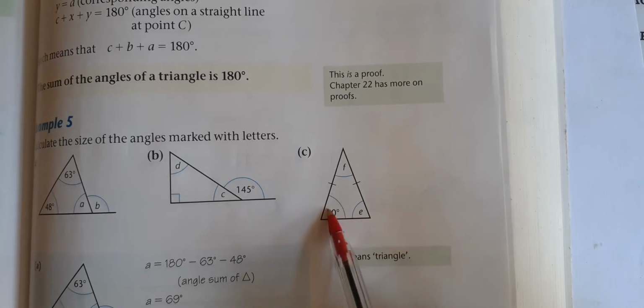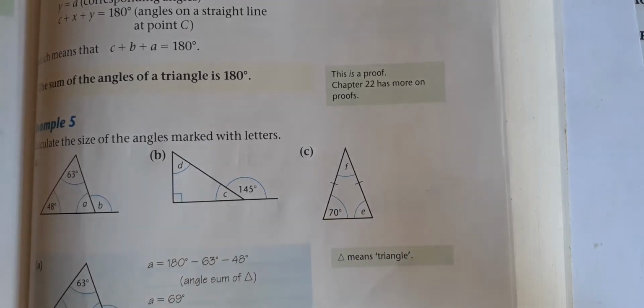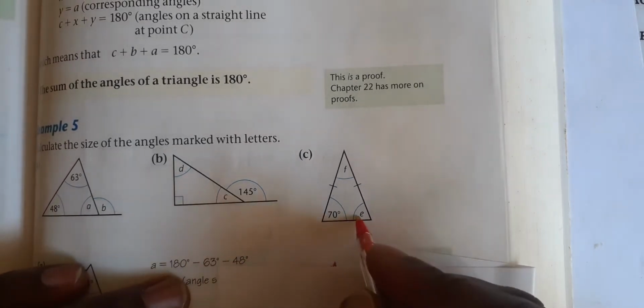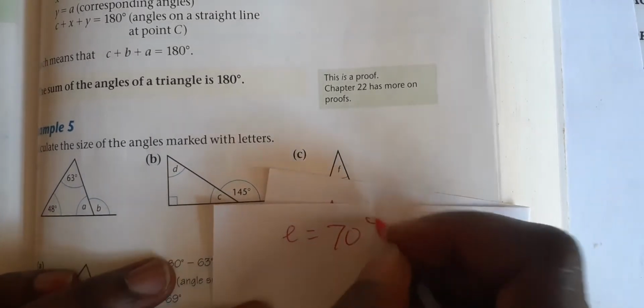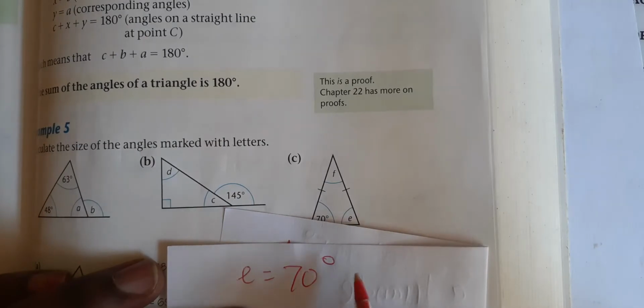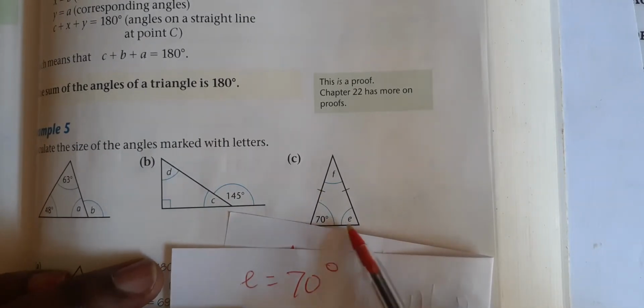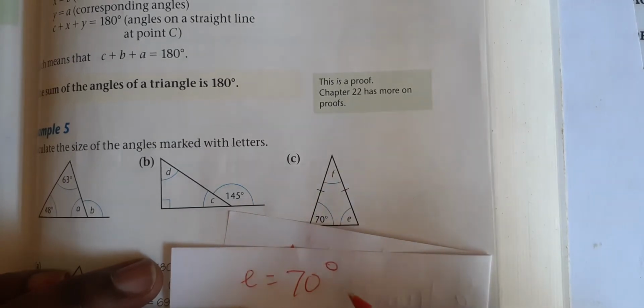If this is 70, then this one is also 70. Okay? So E is equal to 70 degrees. Why? They are base angles, and this is an isosceles triangle.